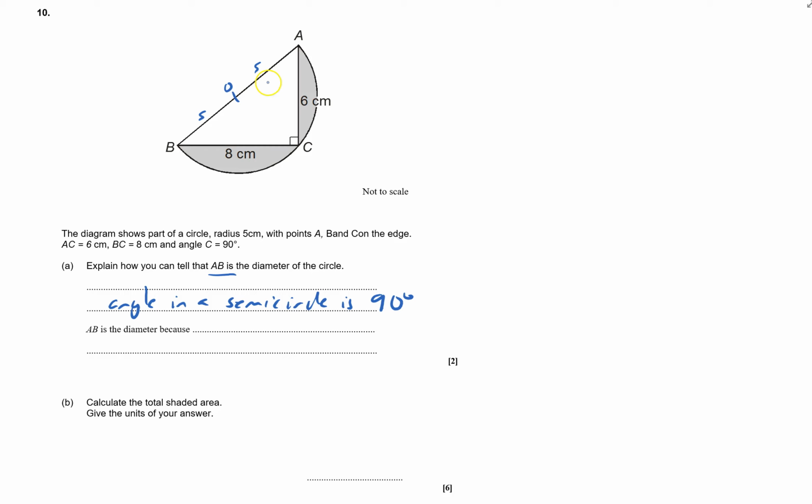Of course, that's just another rule, the angle at the centre rule. Angle at the centre is twice the angle here. Well, obviously, if it goes straight across, that's 180, and that is twice the angle at the outside, which must be a right angle. That's the first part.